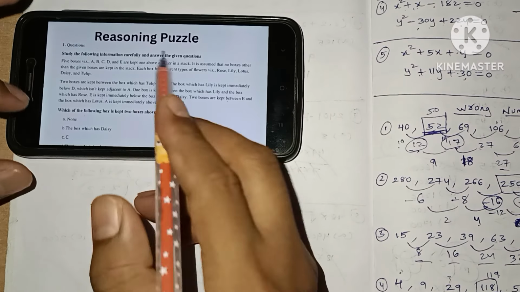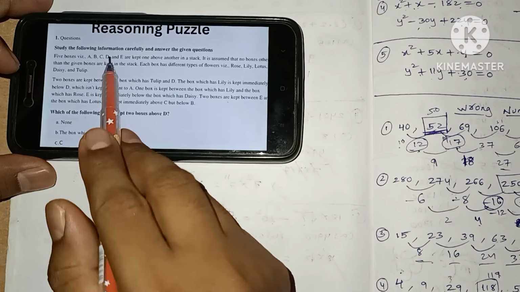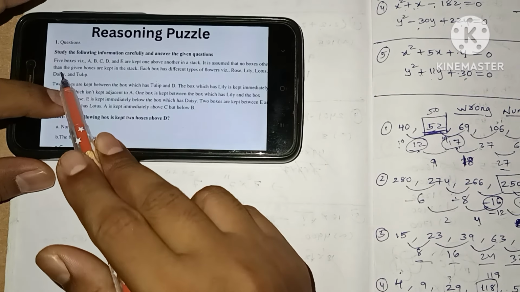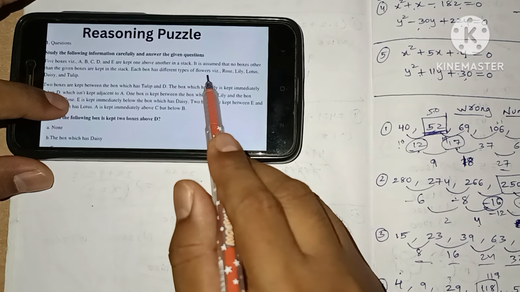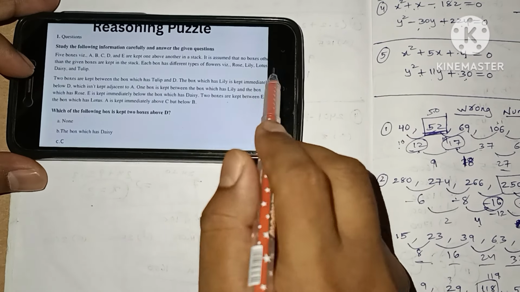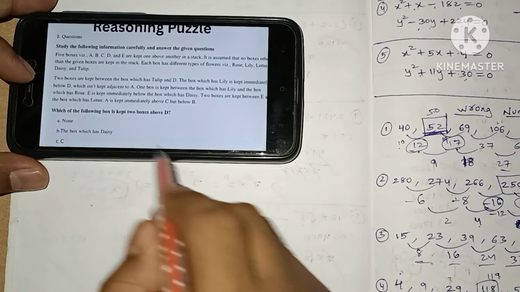So let's see this puzzle. The question given is: 5 boxes are kept one above another in a stack. It is assumed that no box other than the given boxes is kept in the stack. Each box has different types of flowers, and the flowers are given. Okay, let's start by writing the statements on the side.